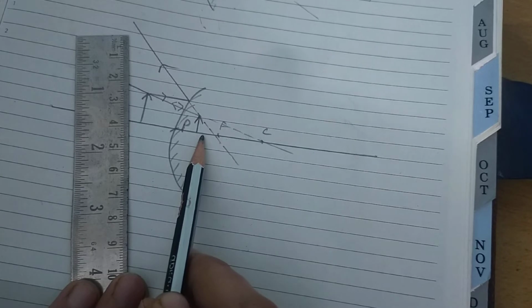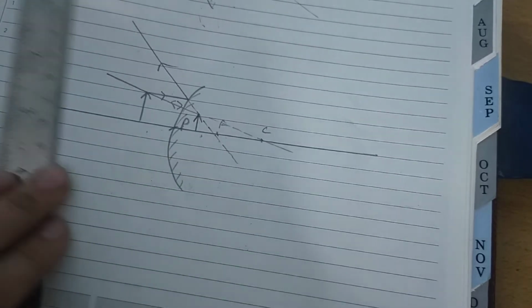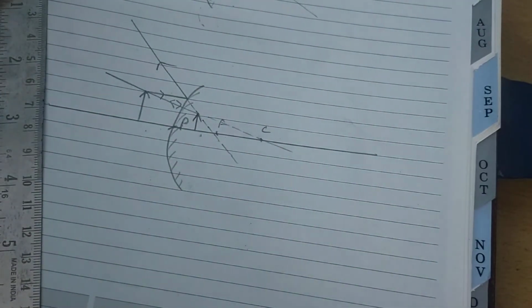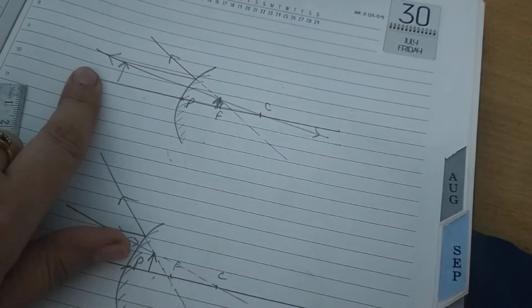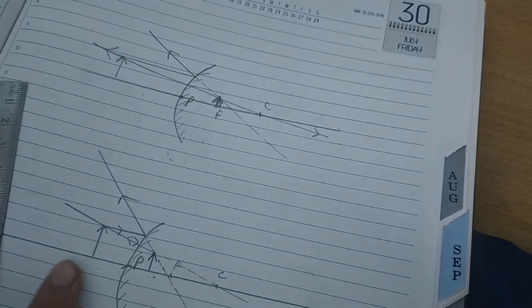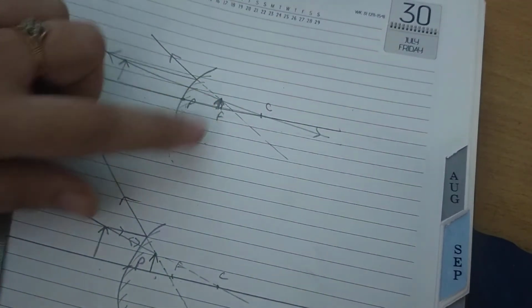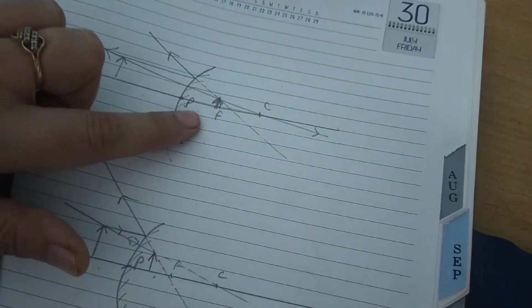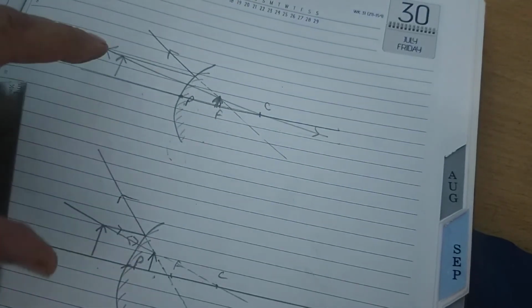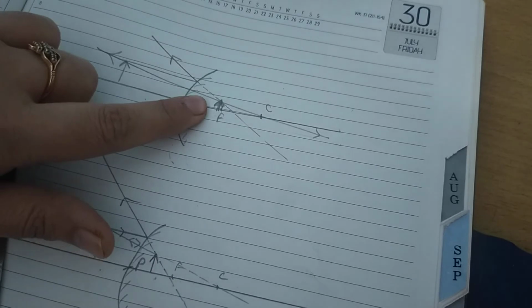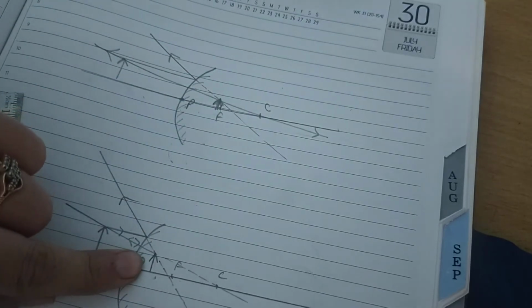And it is smaller than the object. But if we see the difference in the sizes of the images between these two diagrams, when the object was a little far from the mirror and now a little closer to the mirror, we see that though the images are smaller than the object, the size of the image has increased a little bit.